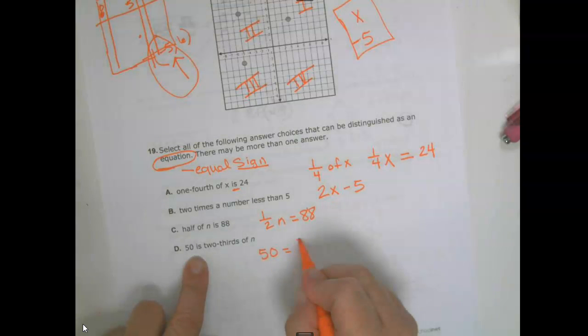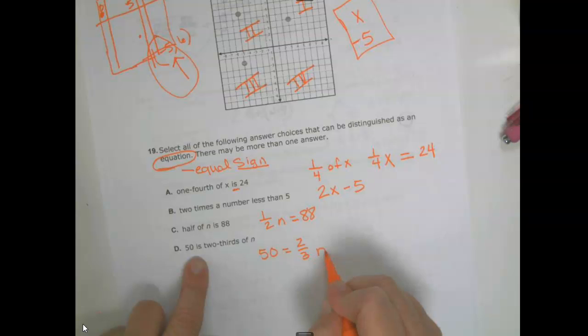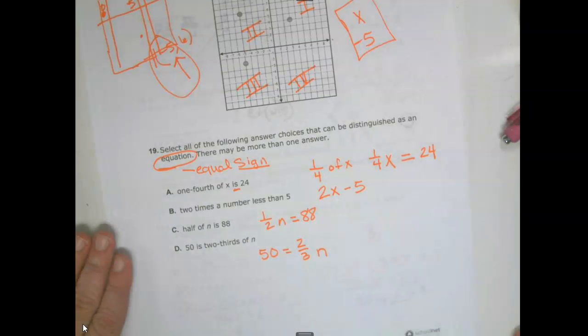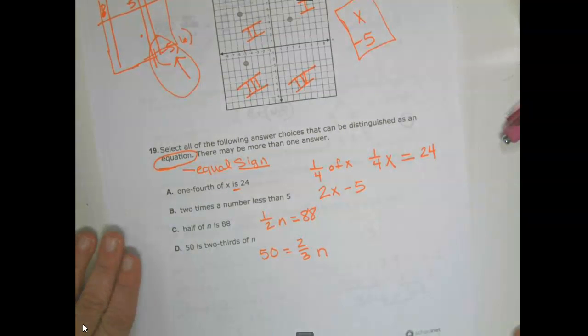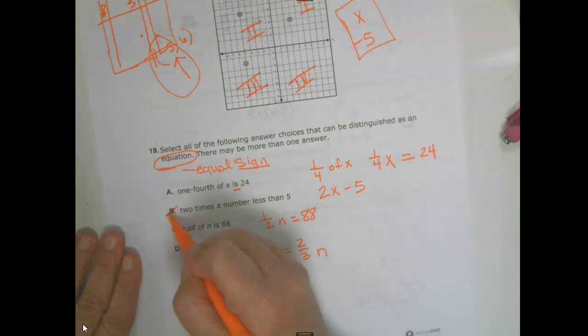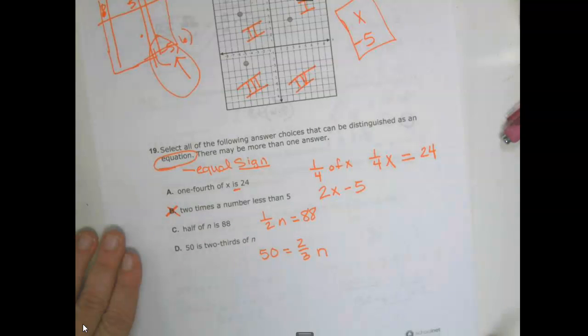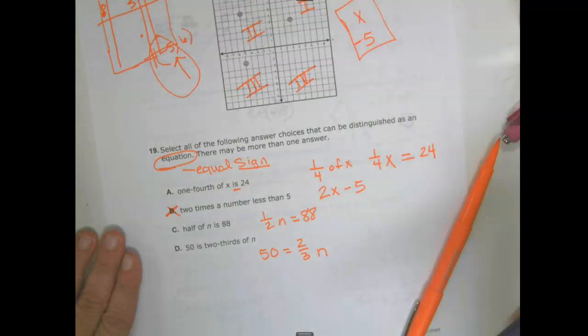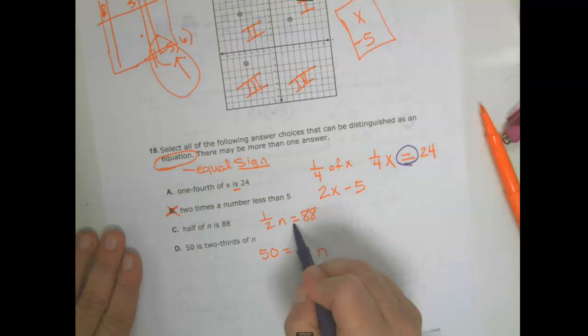Fifty is 2/3 of n. So the only one that does not work is B, because all of these other ones have an equal sign.